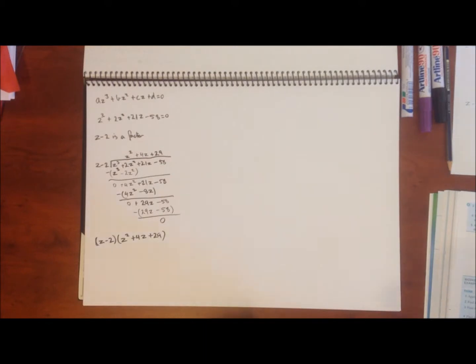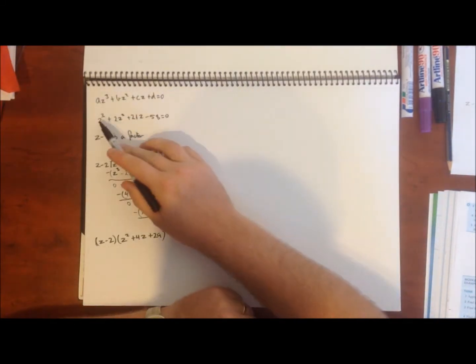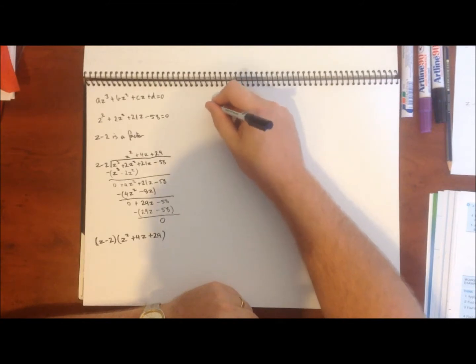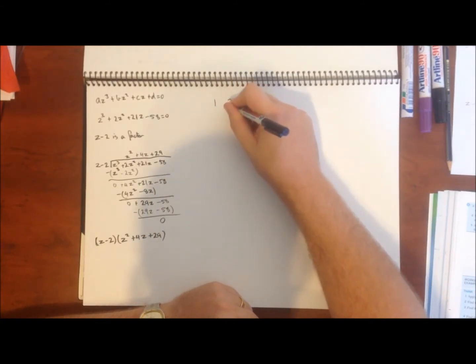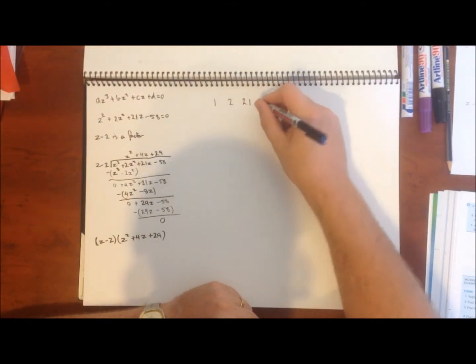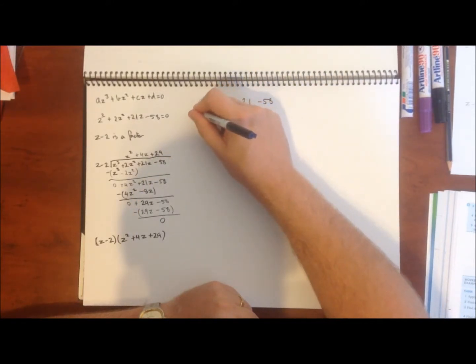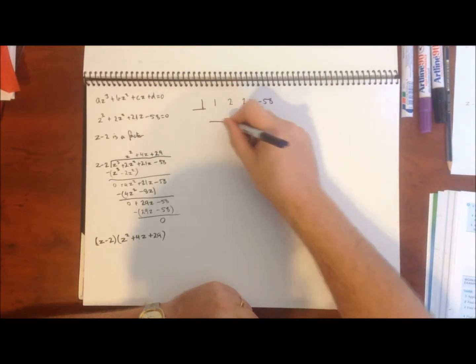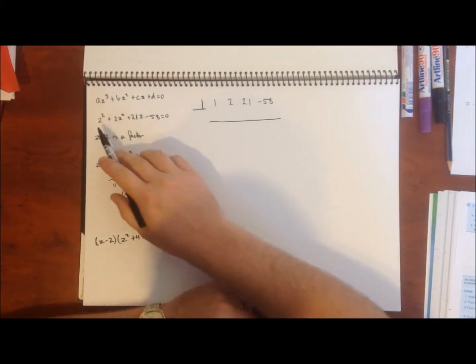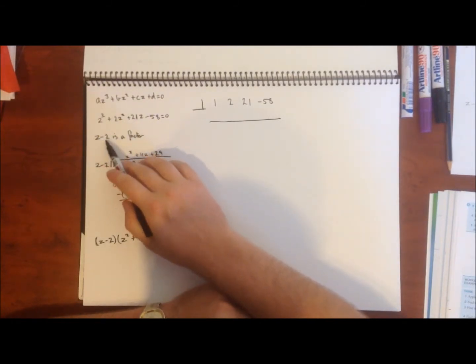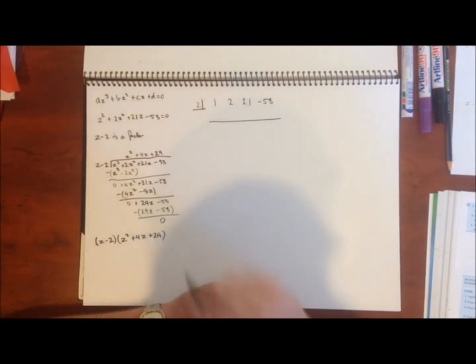So I'm going to show you another way which will give us the same answer. It's called synthetic division. What we do is we write down our coefficients of our numbers here. So we've got 1, 2, 21 and minus 58. And what we do is just up here, we put in our number that we originally subbed in here, or we change the sign here. So actually put in our 2.